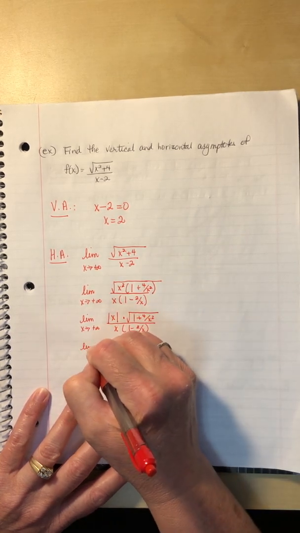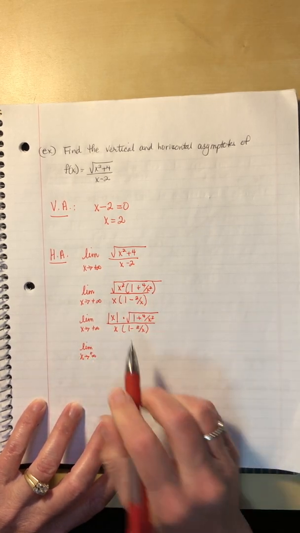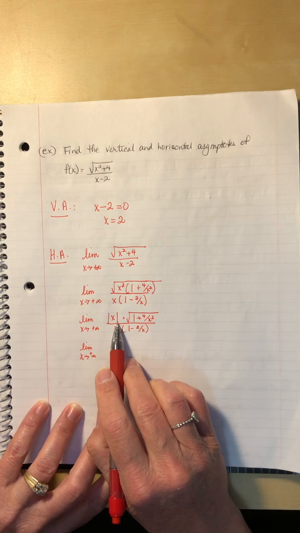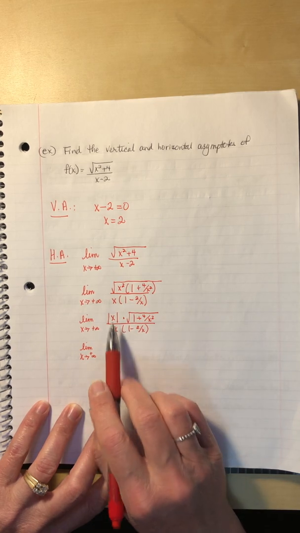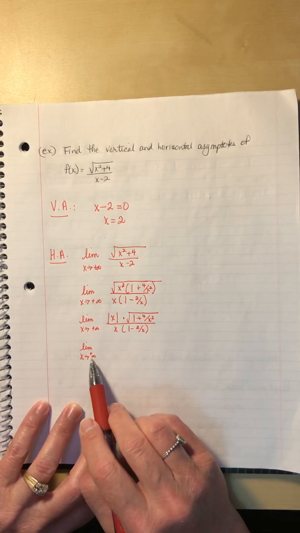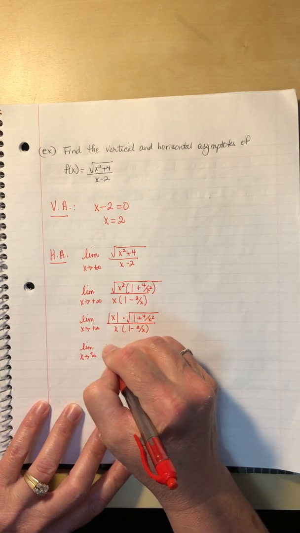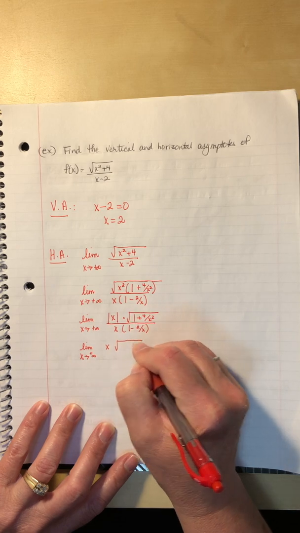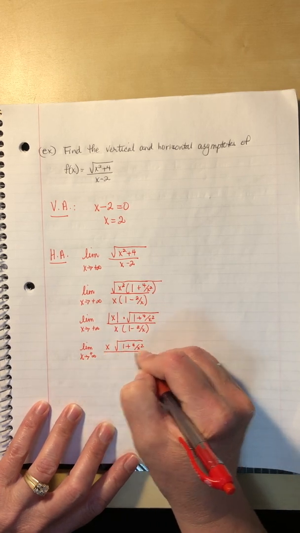Now, because I'm approaching positive infinity, the absolute value of x has to be removed from the absolute values. You can't do anything with this x in the top and this x in the bottom until the absolute value signs are gone. So because I'm approaching positive infinity, that makes x a positive number. I can drop the absolute value and I do not need to make any changes to it.